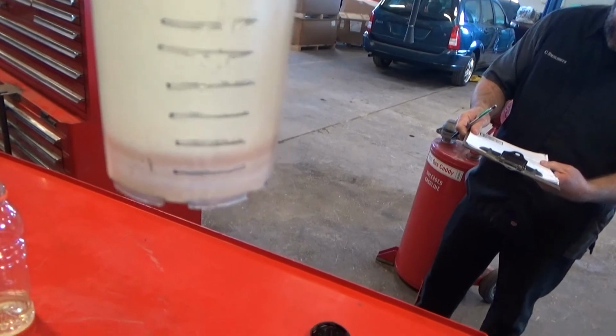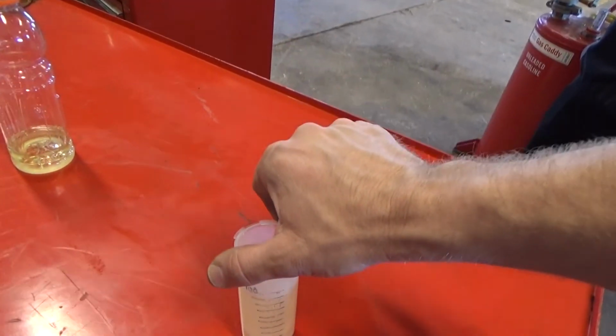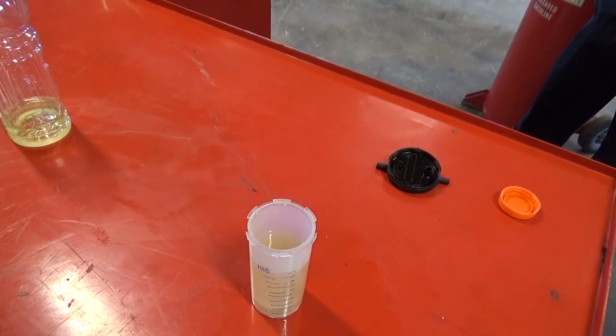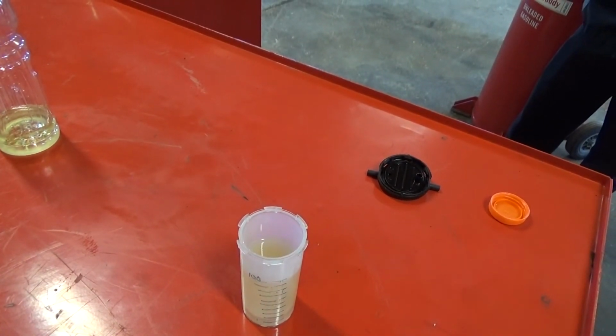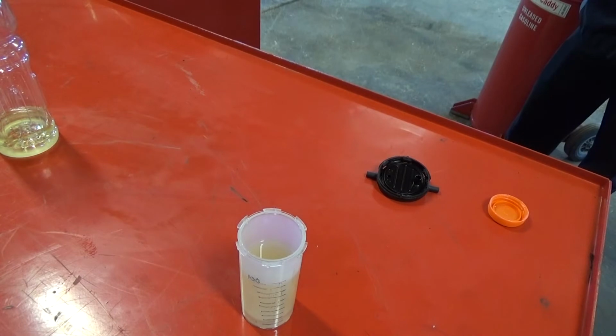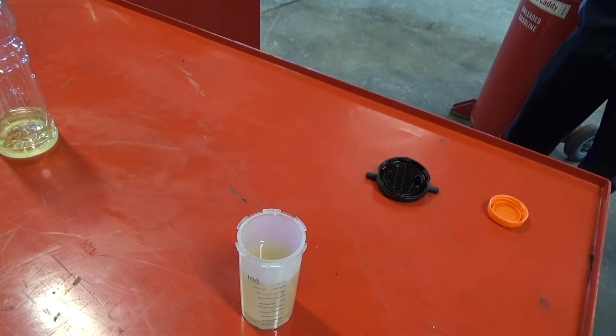Again, I would highly recommend doing this in a clear beaker. But we definitely don't see more than a 10% gain, which is good. That means that fuel is okay. We can run that in a car that's not regulated for E85. So, all right, hopefully that makes sense. That's your fuel quality testing.